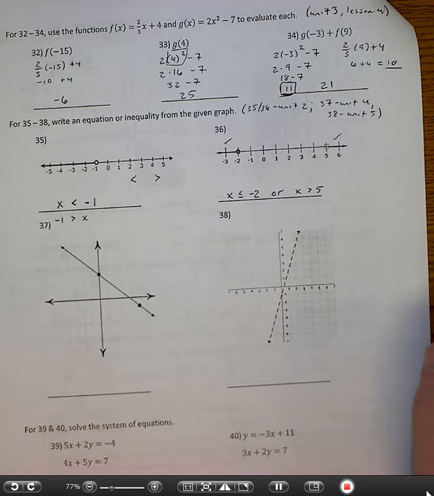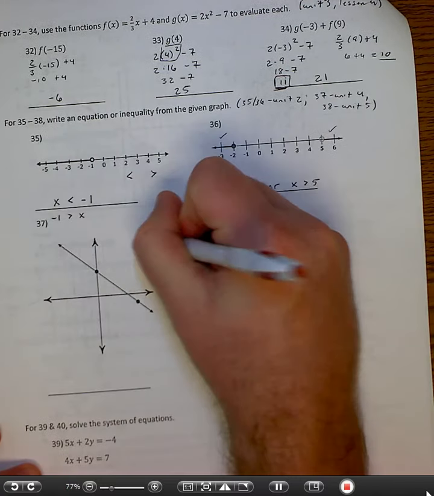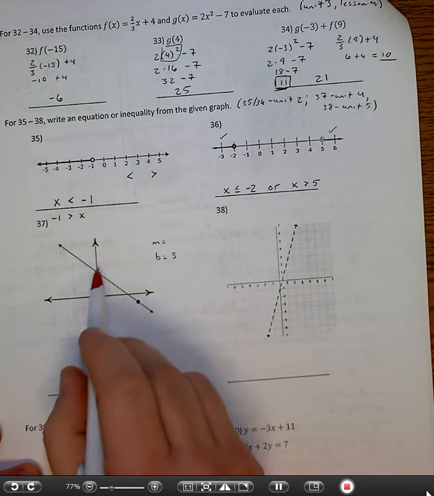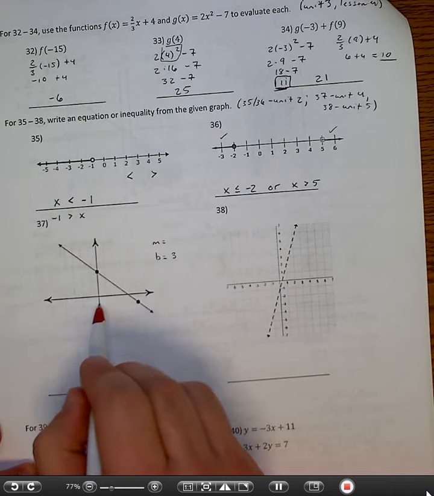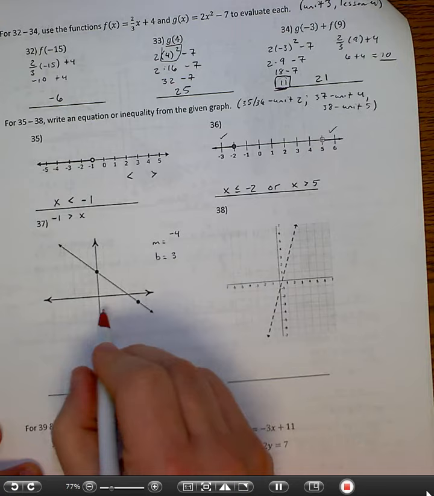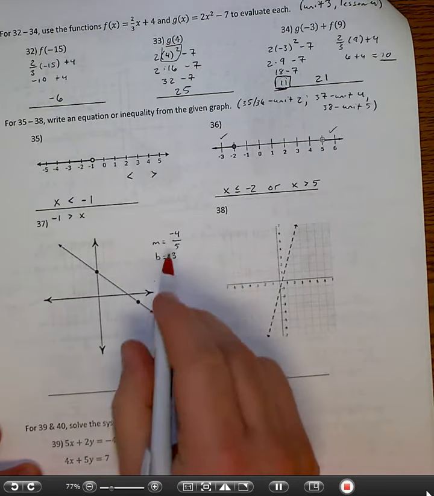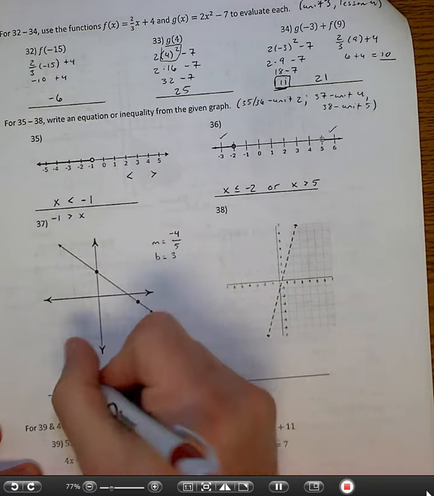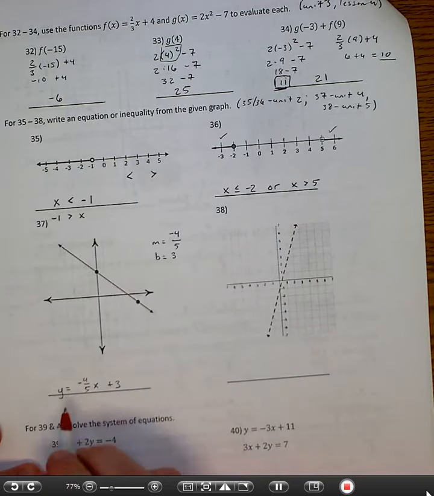37 has no shading. It's not an inequality then, it's an equation. So this is finding the slope and finding the y-intercept. The y-intercept is 3. The slope is just, let's count from here to here. So down 1, 2, 3, 4. Down 4, so that's -4. Right 1, 2, 3, 4, 5. Right 5 is +5. There's my two things that I need. Now I can write my equation. y equals -4/5 x plus 3. And notice this is an equals.